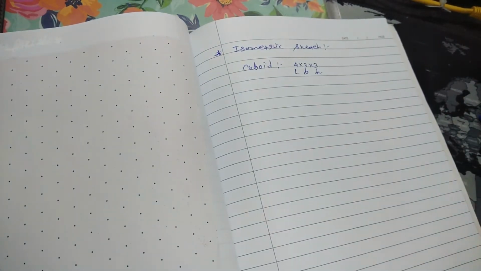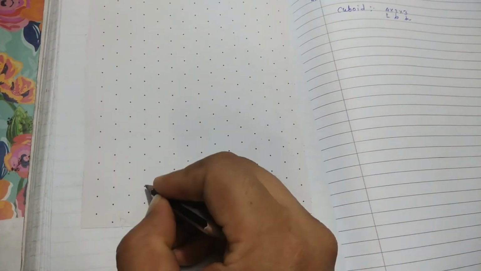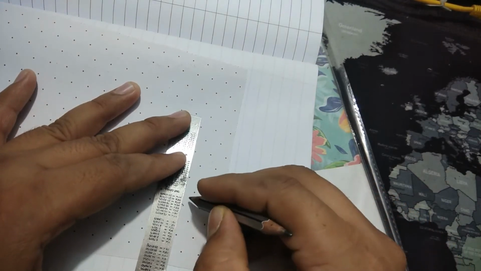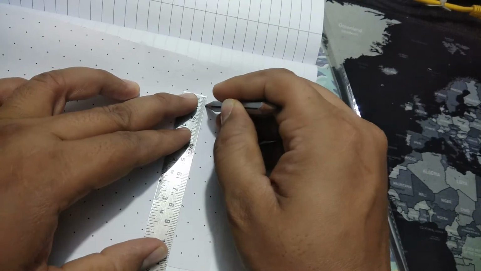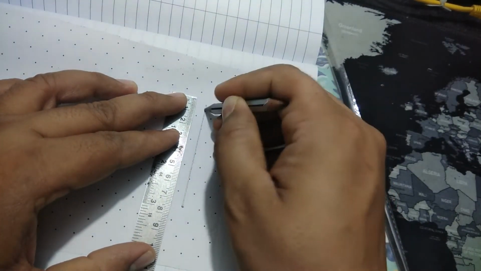First of all we will draw a length of 4 units on this dot paper. So we will start with this point. One, 2, 3 and 4 units of length we have drawn.